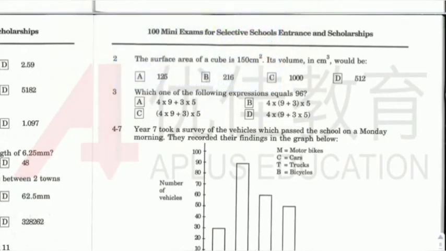Question 2. The surface area of a cube is 150 square centimeters. So we have a cube here, and we know the surface area of this cube is 150 square centimeters. We don't know the side length of this cube. Let's say the side length of this cube is x, and we can express the surface area.